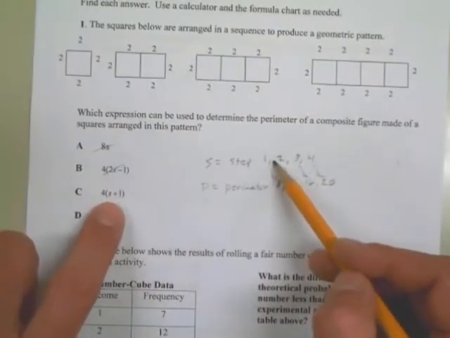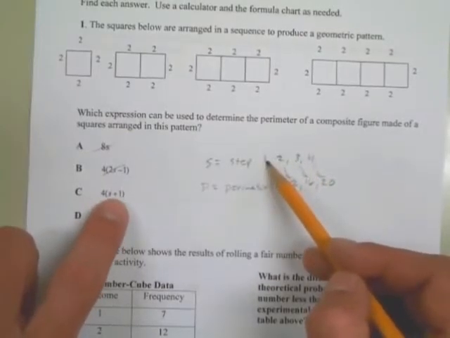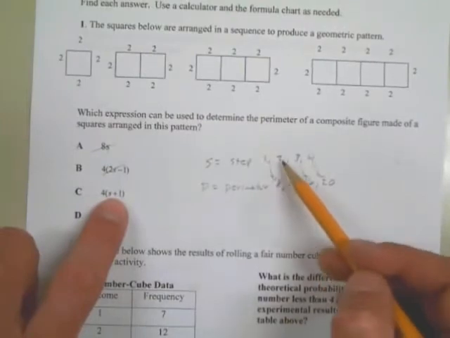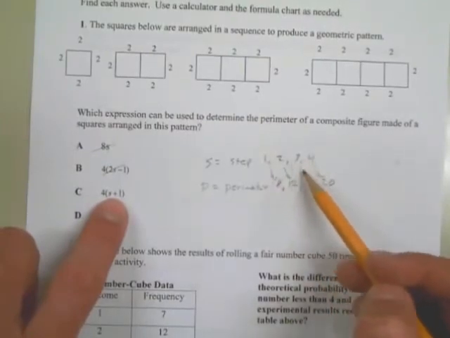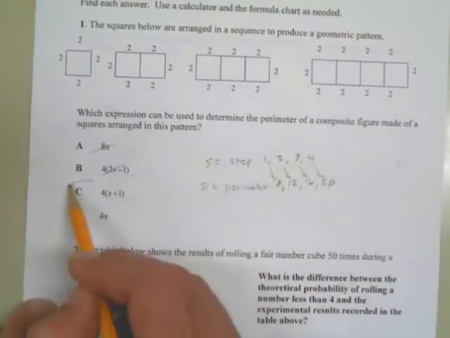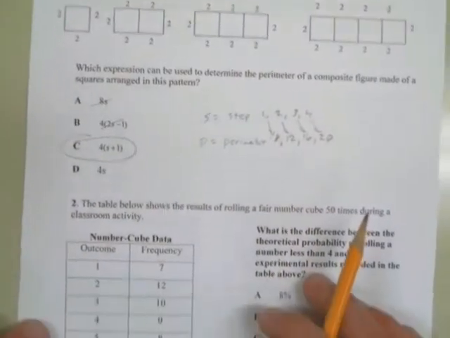Choice C says take all the values of S, add 1 to them, and then multiply by 4. Notice it works for step 1, it works for step 2, it works for step 3, and it works for step 4. So our answer here to number 1 is C.